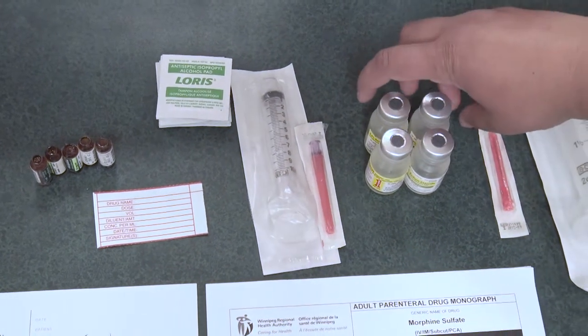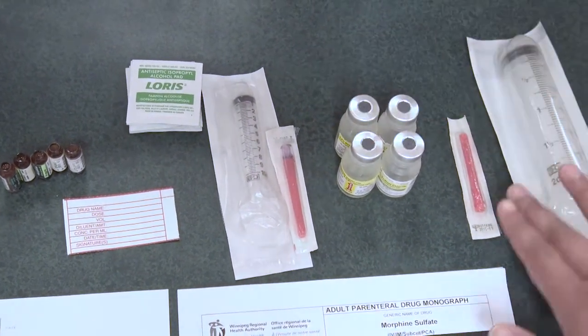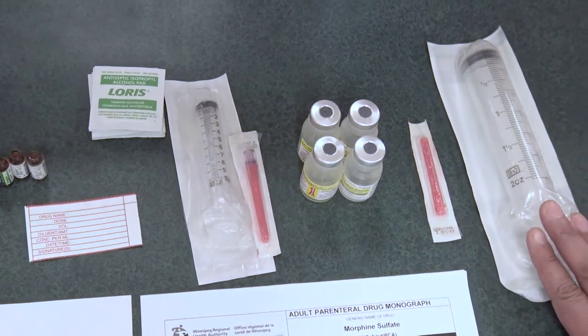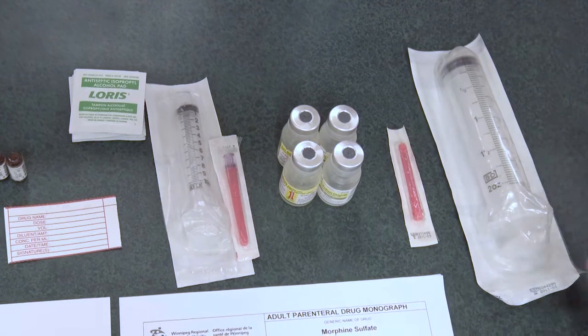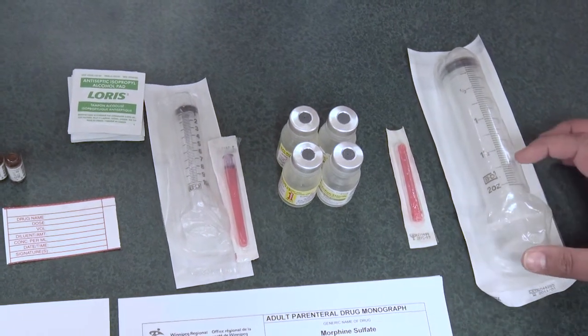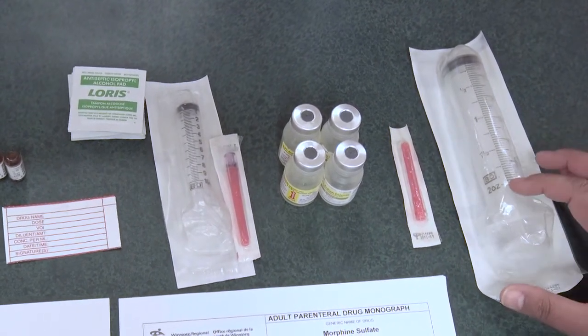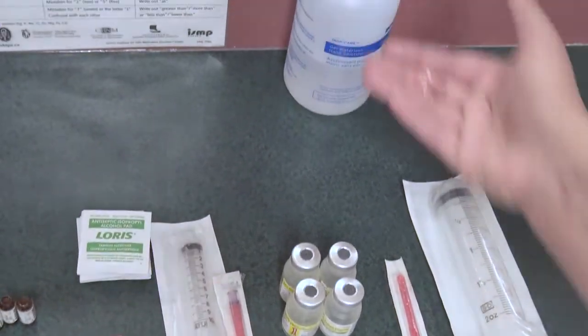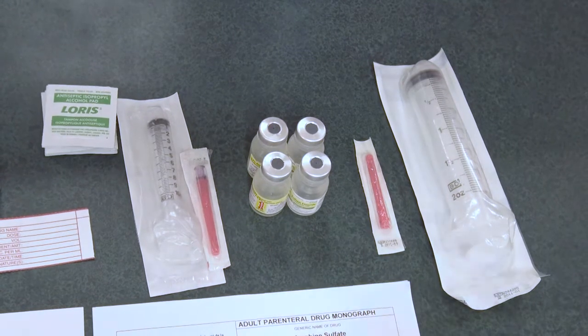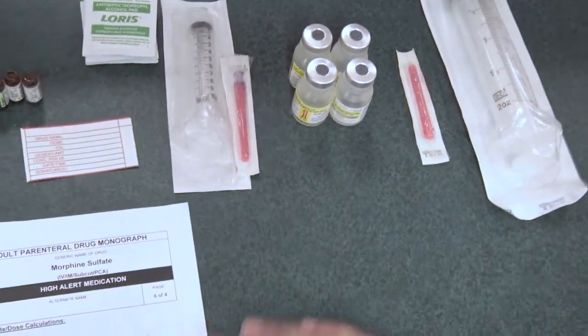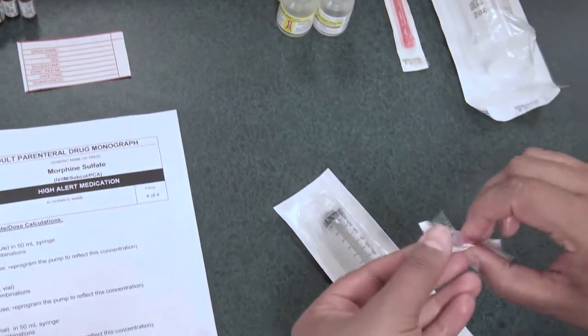I have my normal saline to dilute, another needle, and a 60 mL syringe, because this is a total of 50 milliliters, but syringes don't come in 50, so I'm just going to have a 10 milliliter gap. And then of course alcohol to clean your hands. So let's get started. I'm going to clean my hands first, and I'm going to use my filter needle to draw up my medication.